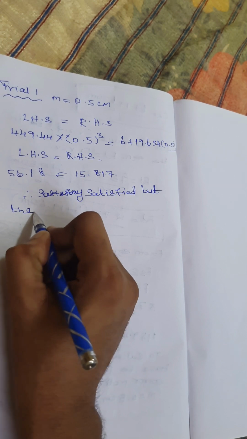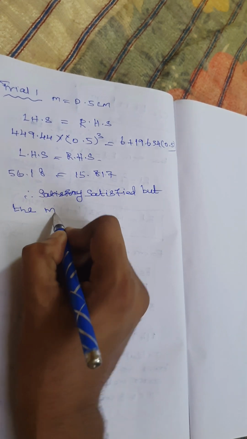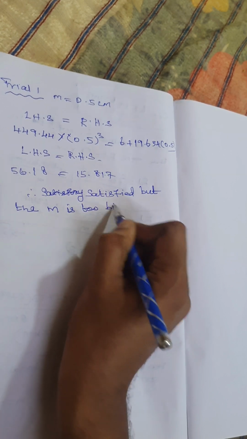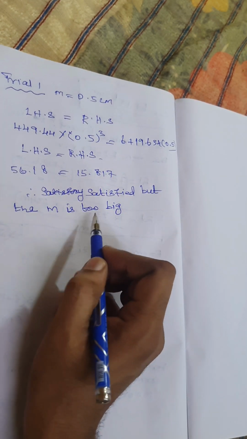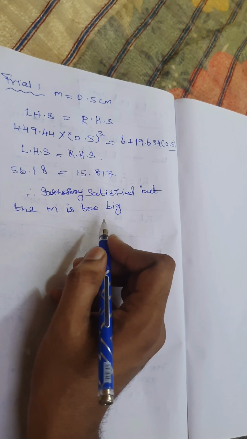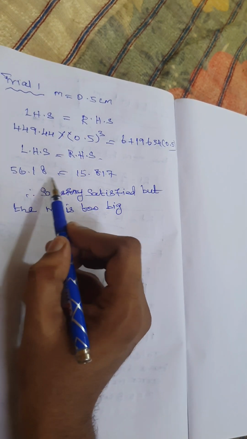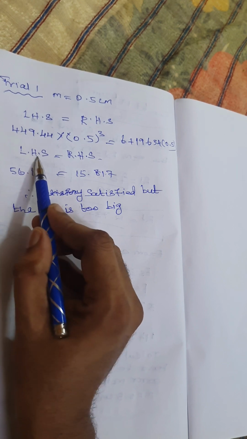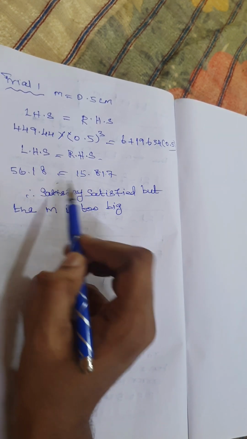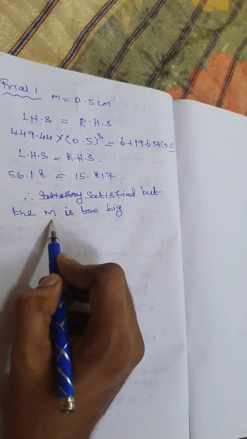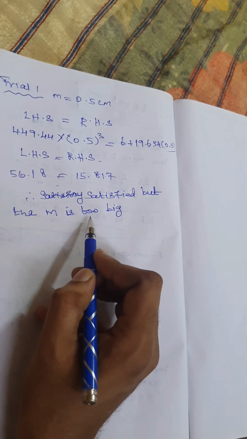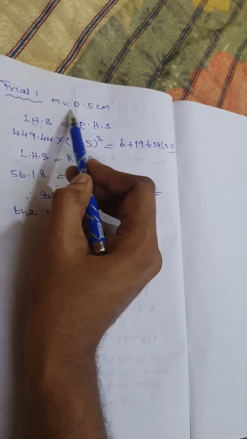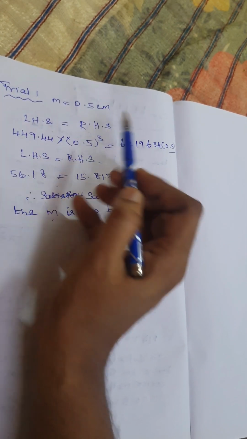If the difference between the LHS value and the RHS value is more, then the value of m will also be more. So this 0.5 cannot be considered for the module.